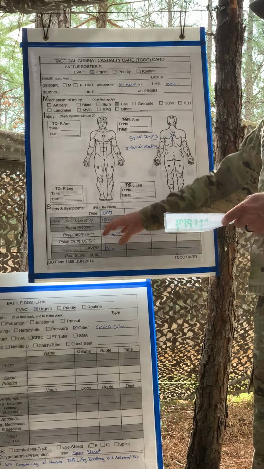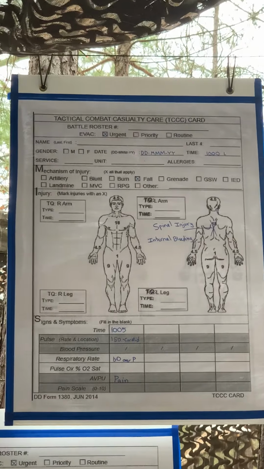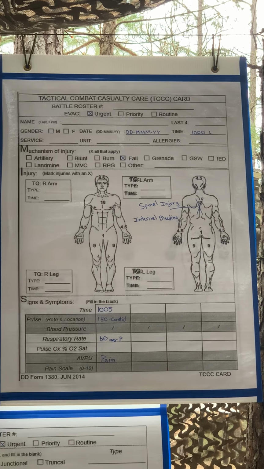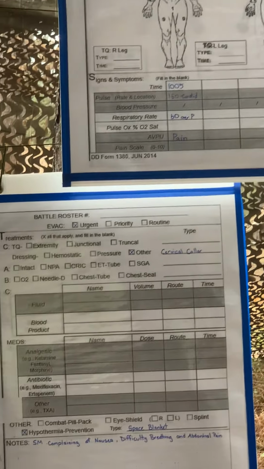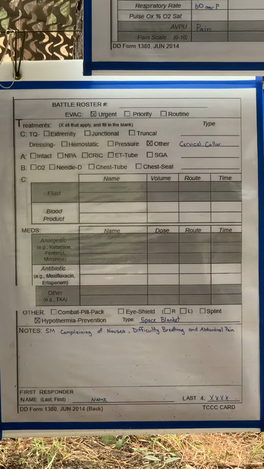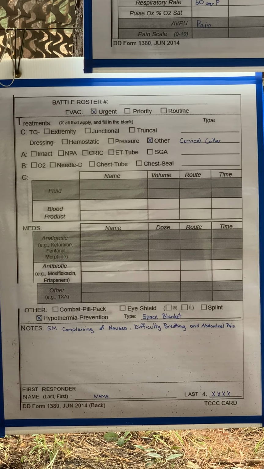At that time, go ahead and flip your card over. Again, it's gonna say evac at the top. Go ahead and put a check in the urgent block. Underneath that, it says treatments. You're gonna go ahead and check the other block. And on the blank line under that, cervical collar. Because that's one of the treatments, right? Gave him a cervical collar.